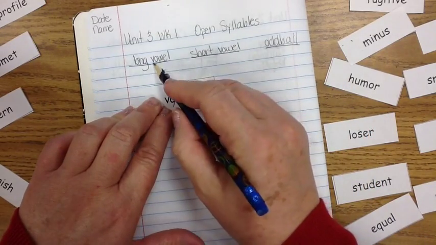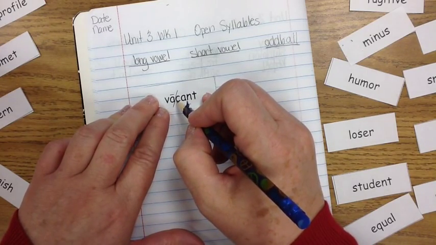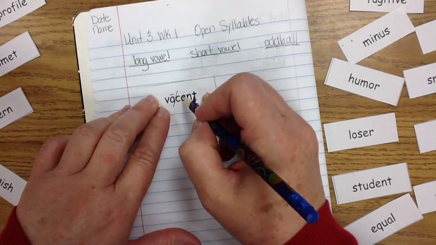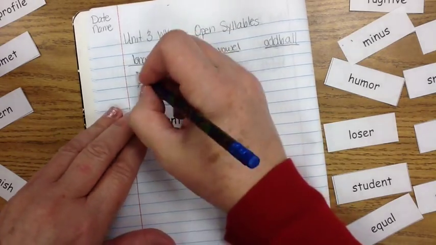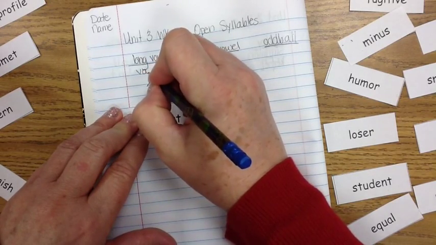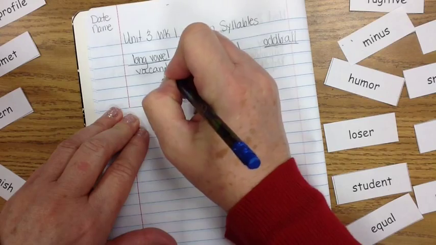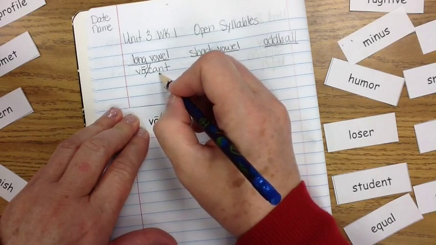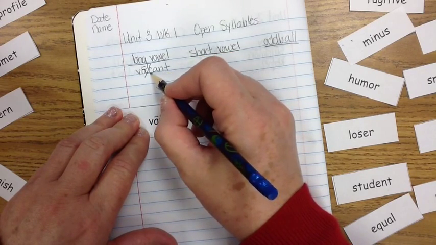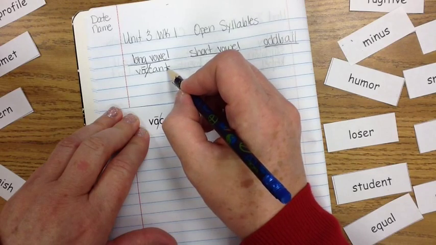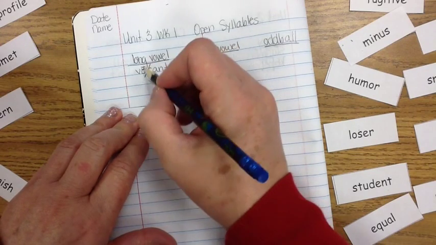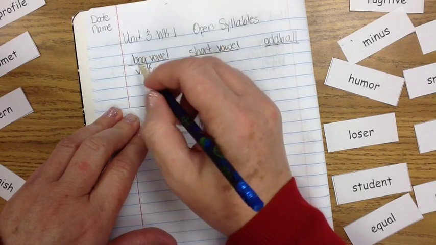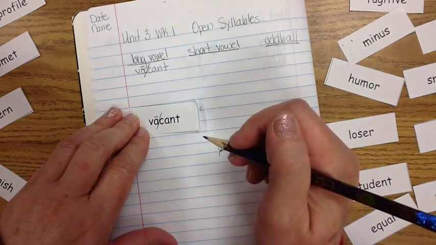Since it's a long vowel, it's going to go into the long vowels. But to make it an open syllable, there's nothing that comes after the vowel. Okay, so it's open because there's nothing that comes after the vowel. So we're going to put vacant over here. V-A-C-A-N-T. I want you to split that up into syllables. And this is a long vowel, vacant. Okay, this part is a closed vowel because it has one or more consonants at the end. But we're looking for the open vowel or the open syllable at the front. So after the vowel, there's nothing. So that's why it's an open syllable.